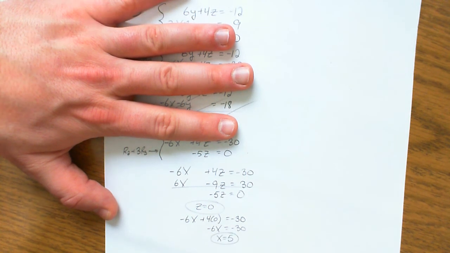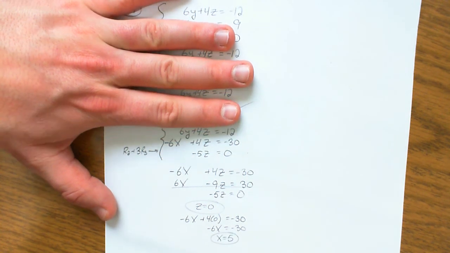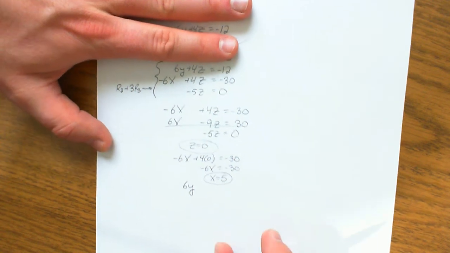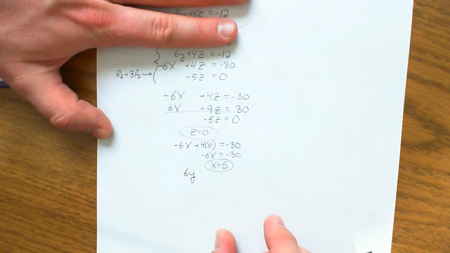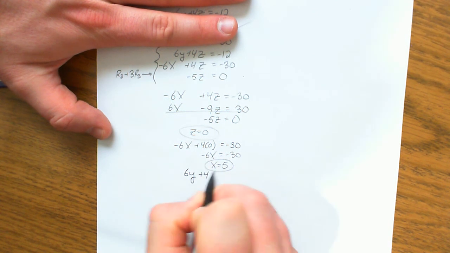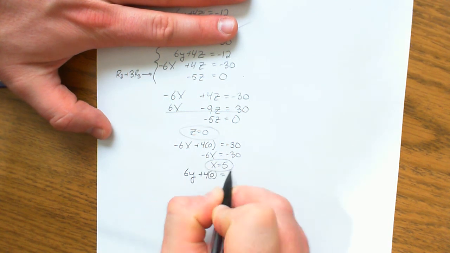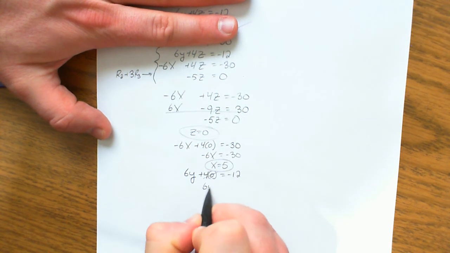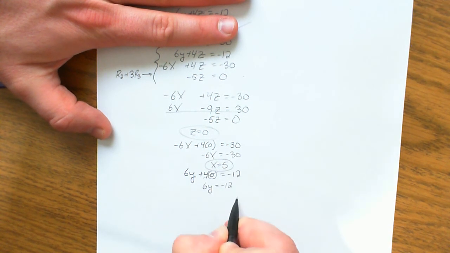That's a keeper. Now, my top equation, same process. Equation 1, if I have 6y, slide this up a little ways, 6y, plus 4z, but we're substituting in, plus 4, z was 0, and that's supposed to be equal to negative 12. That goes to 0, so 6y is equal to negative 12.